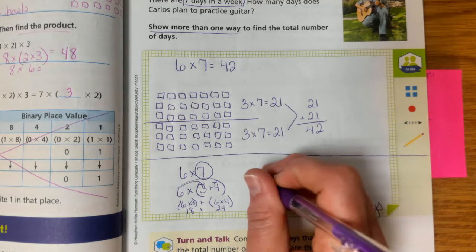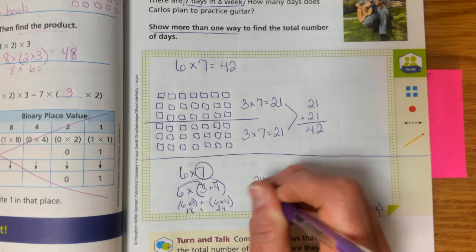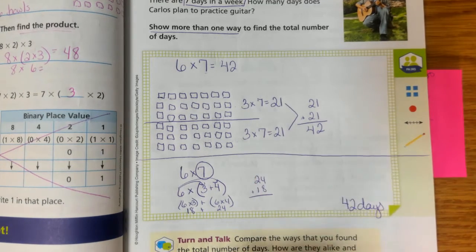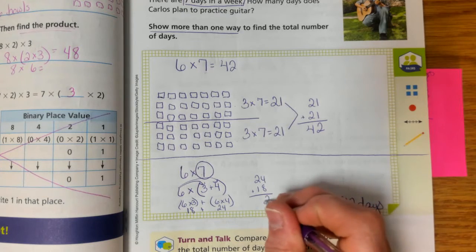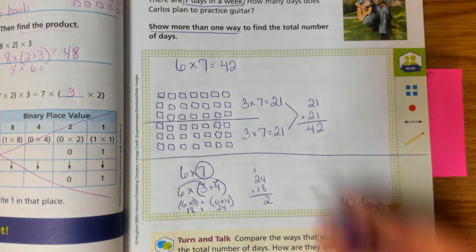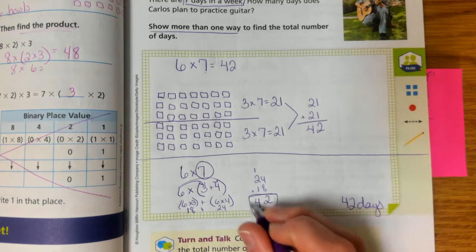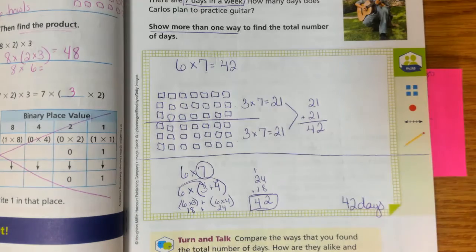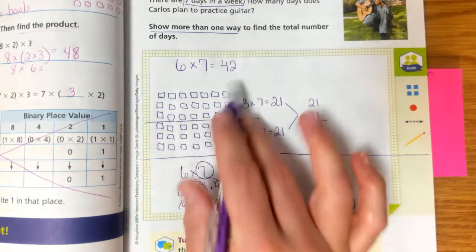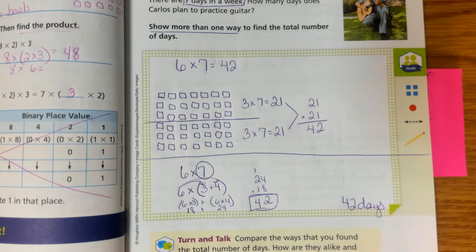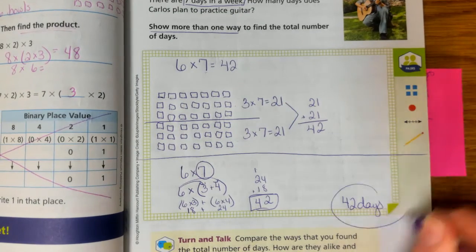So now I'm going to take my 24 plus my 18. 8 plus 4 is 12. Regroup my 1. 1 plus 2 is 3. Plus 1 is 4. Did I get the same answer? I sure did. So 6 times 7 equals 42. So he will practice for 42 days.